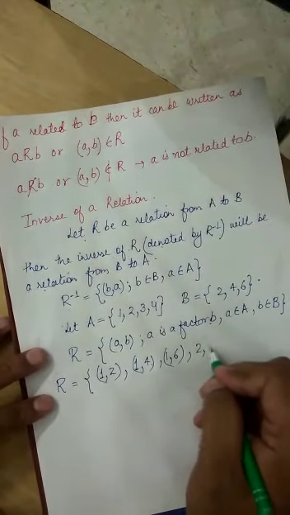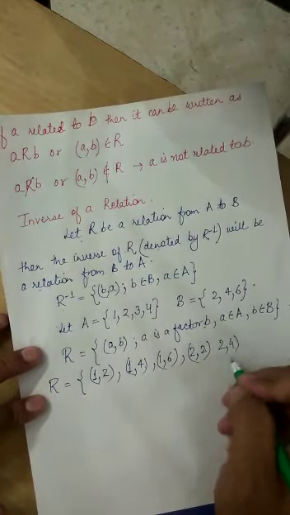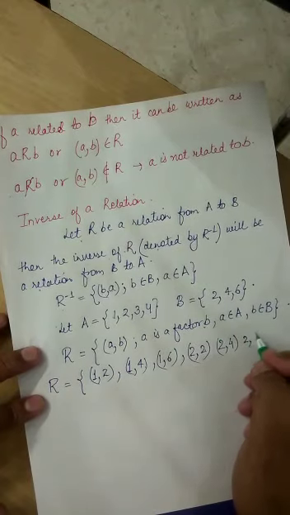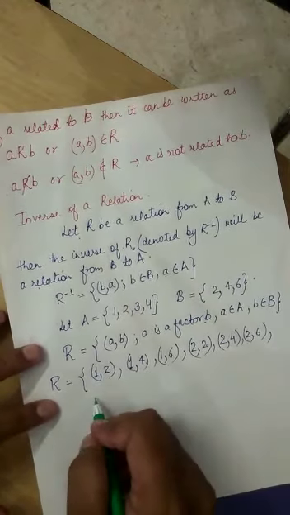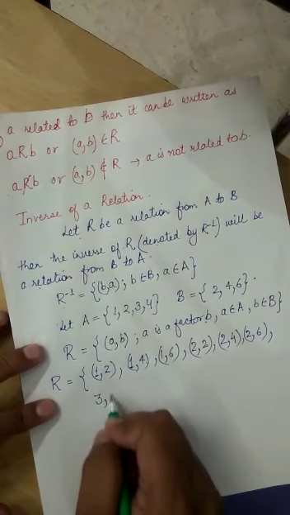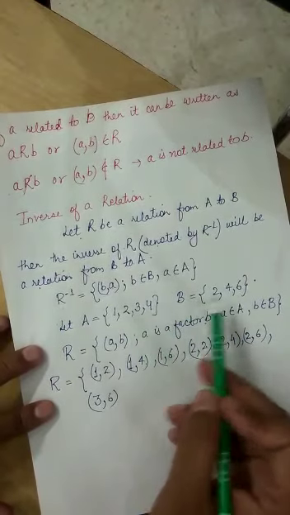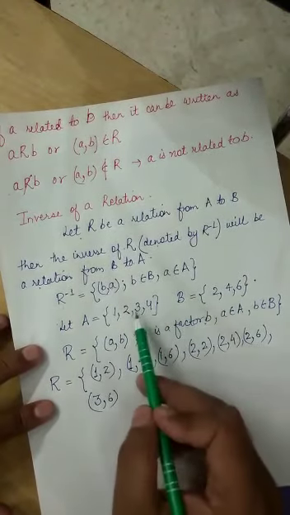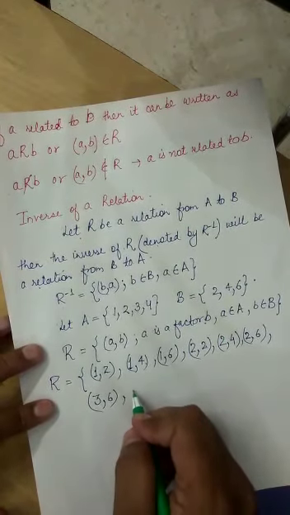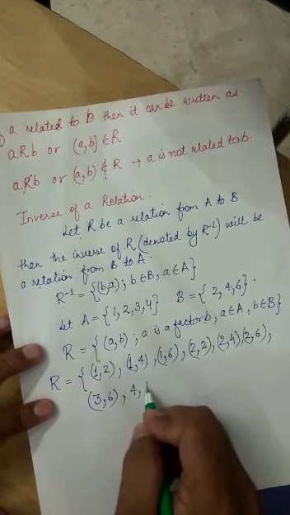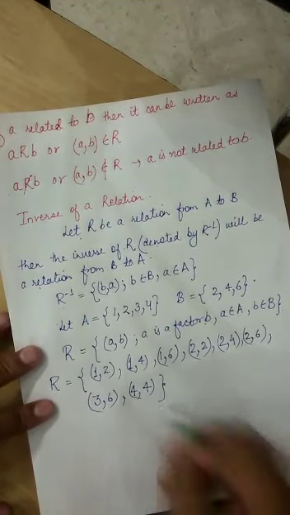Then (2, 2), 2 is also a factor of 2, (2, 4), (2, 6). Then (3, 6), because 3 is not a factor of 2 and 3 is not a factor of 4, so (3, 6). And then (4, 4), that's all.